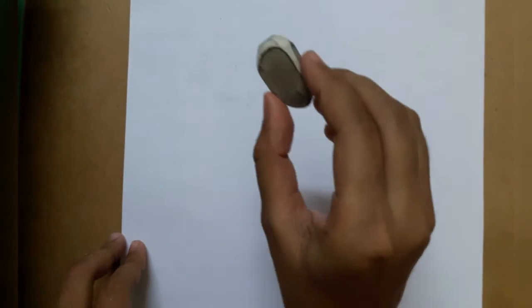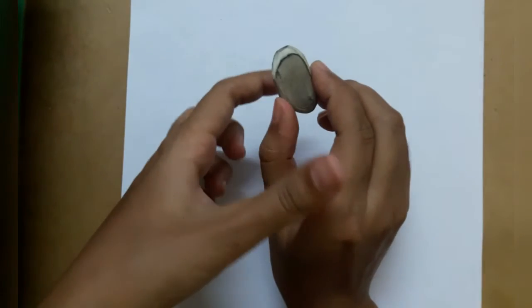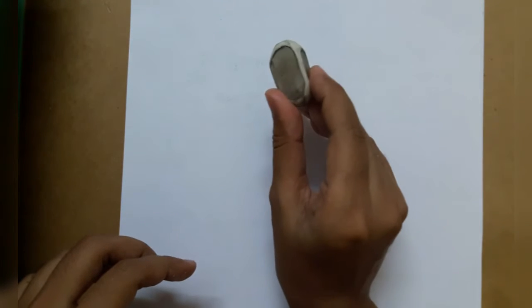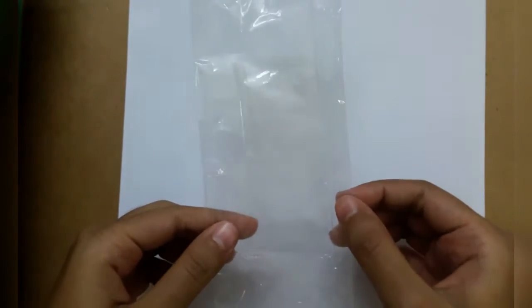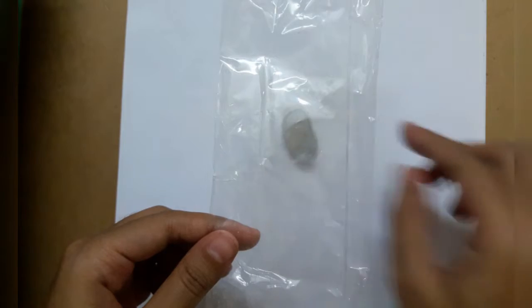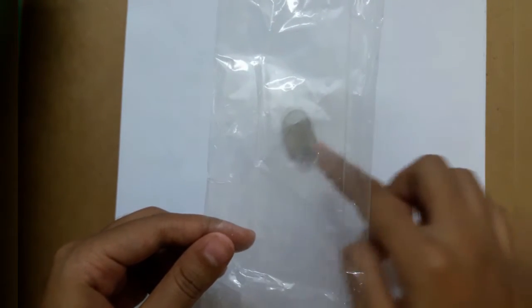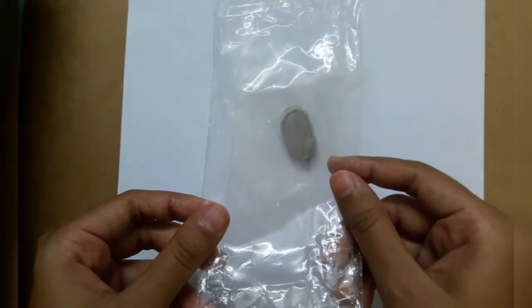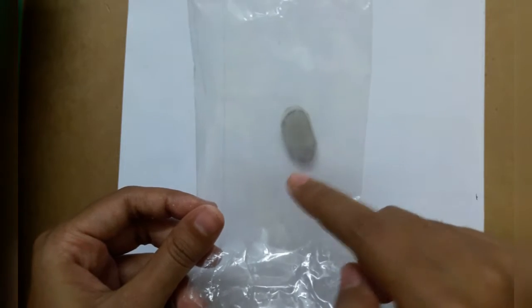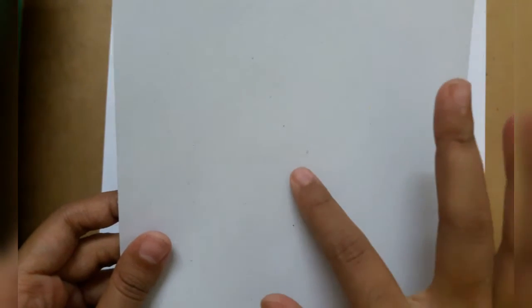First, the eraser. Can you see anything from this side to this side? No, you cannot see. This is an example of an opaque object. This is a plastic cover and you can see the rubber from this side to that side, isn't it? So this is a transparent object. You can see the object from this side to that side. This cardboard, we cannot see through it. So this cardboard is an opaque object. We cannot see through from this side to the other side.